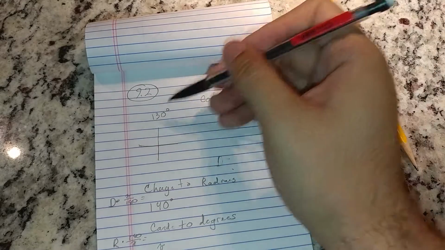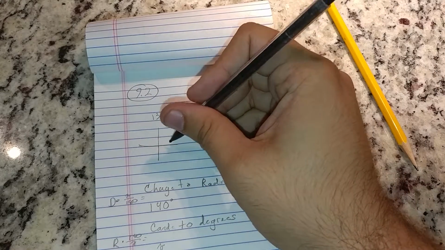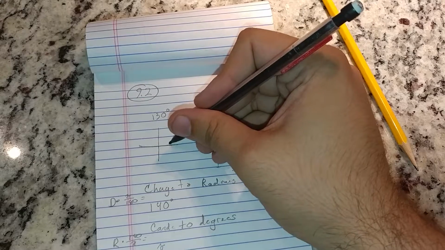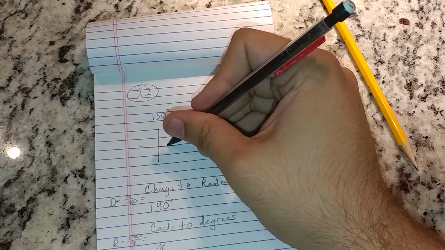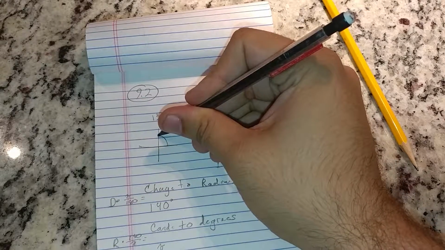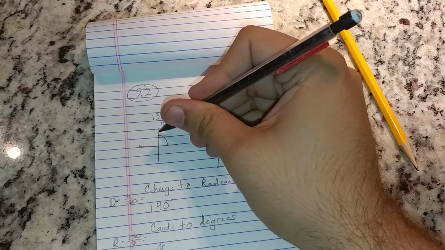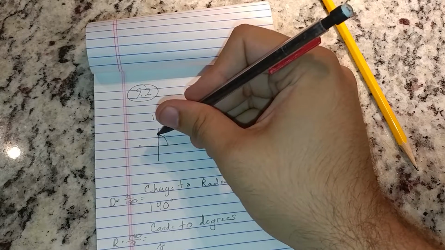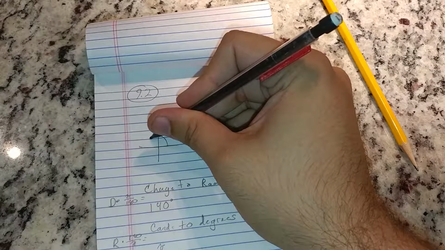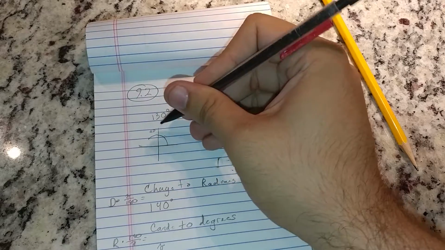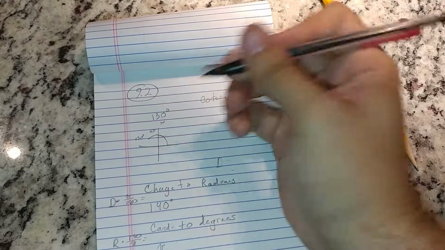First one is we're going to draw the general angle for 130 degrees. So remember, if it's positive, we go up or counterclockwise. So we go up to here. This is 90 degrees, so that's 90 already. So I need to go 130 minus 90, 40 more. So 40 more should be around the half point. So this is 40, and this whole thing together is 130 degrees.